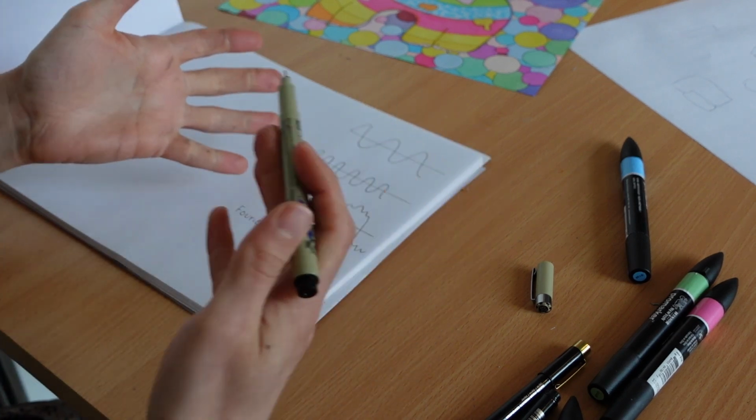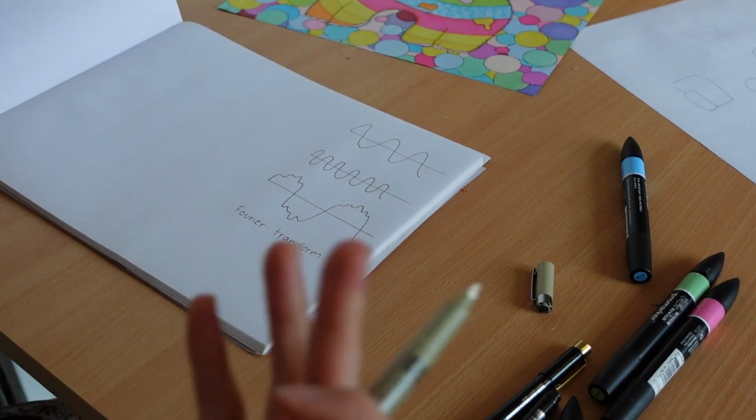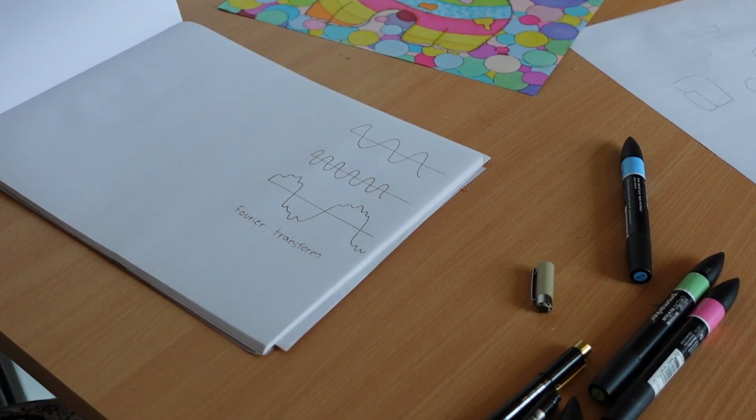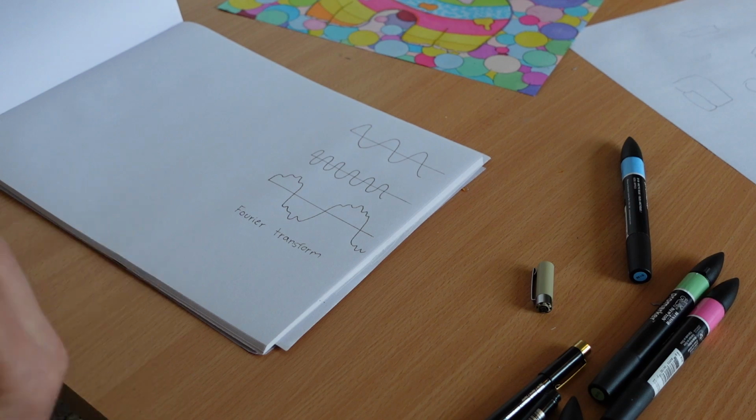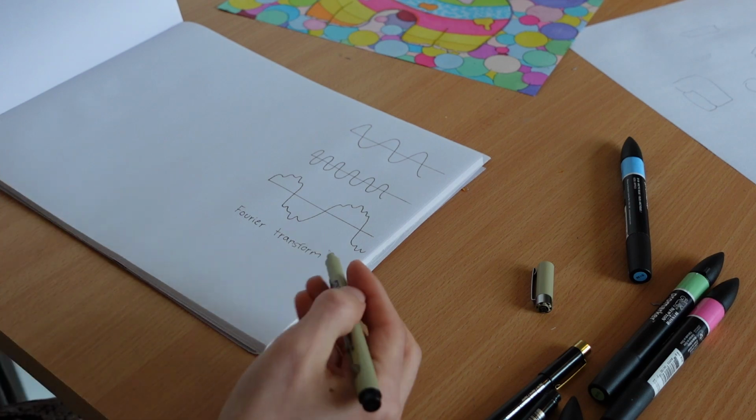Now, this is what happens naturally in any kind of space that we are in. This brings up a lot of different side effects of sound waves.